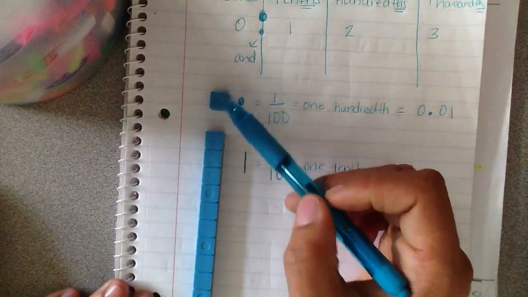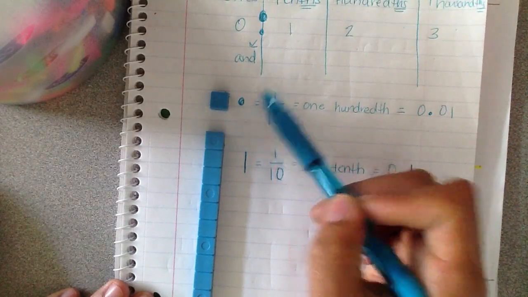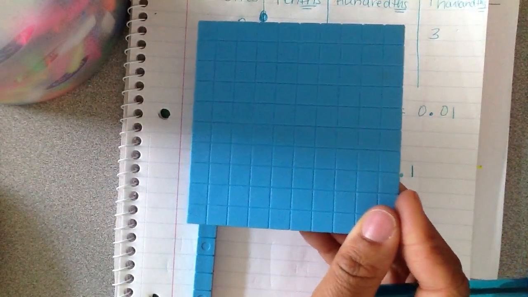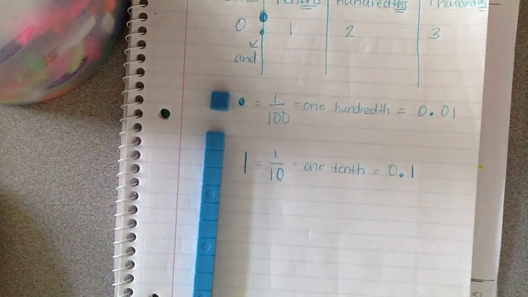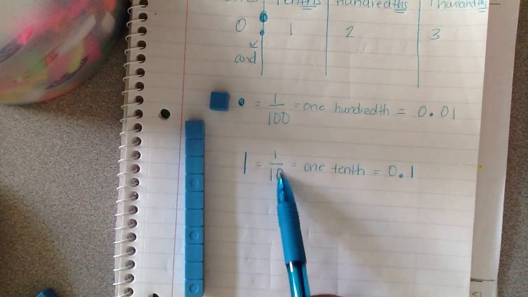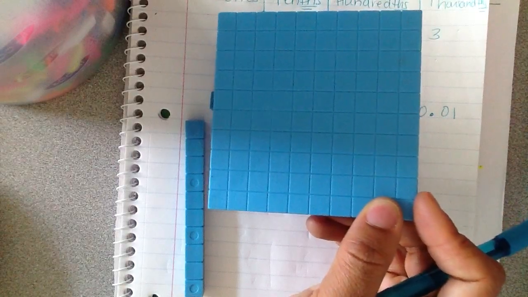So the reason one of these little cubes, or one little dot if I'm using place value drawings, represents 1/100th is because it takes 100 of them to equal this whole hundreds block. The reason one line or one tens block equals 1/10 is because it takes 10 of them to equal an entire whole, to equal one whole.